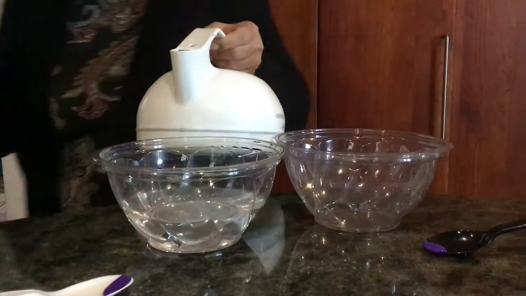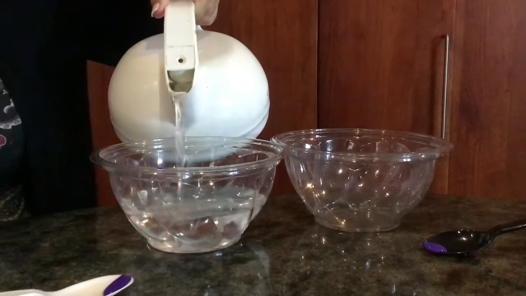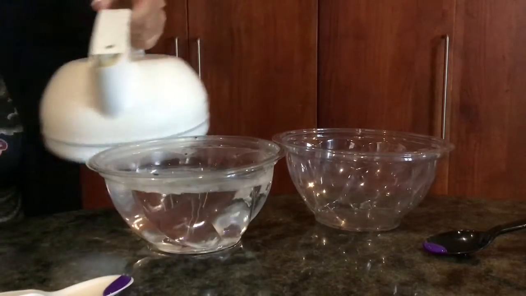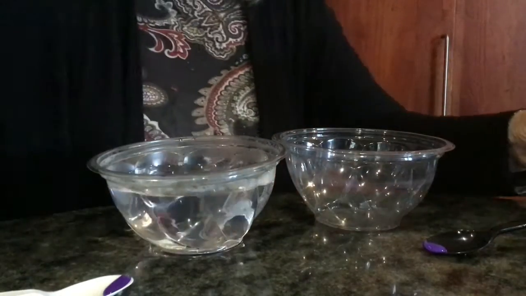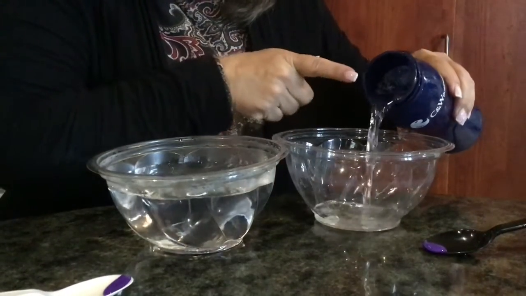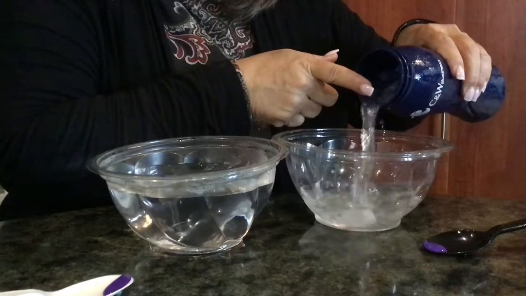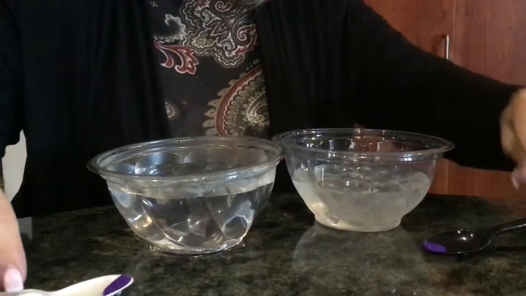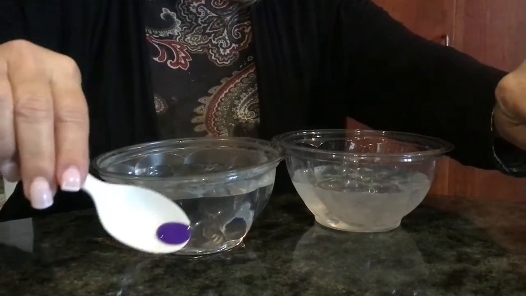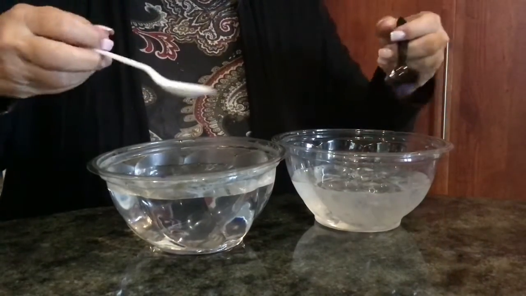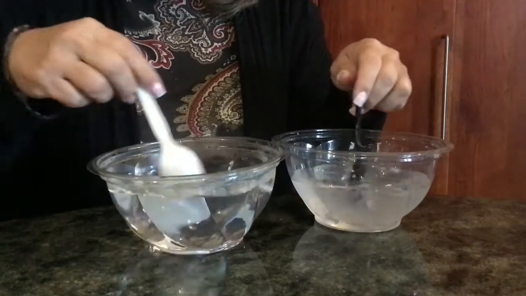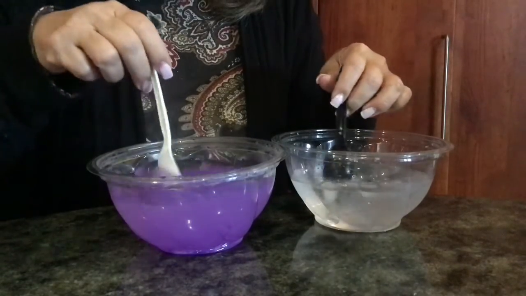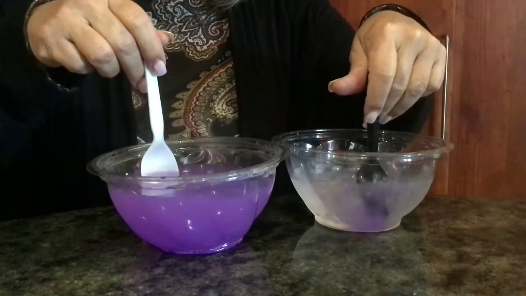Okay, here we're going to start with hot water. And here we have ice water. This is full of ice inside. And we're going to put paint in both of them. And let's see which one dissolves faster. Where do you see that the paint dissolved faster?